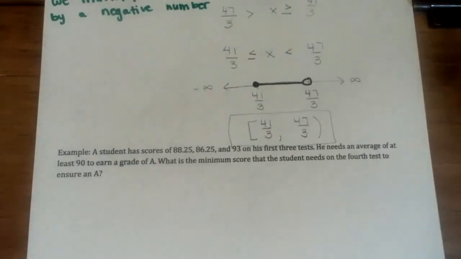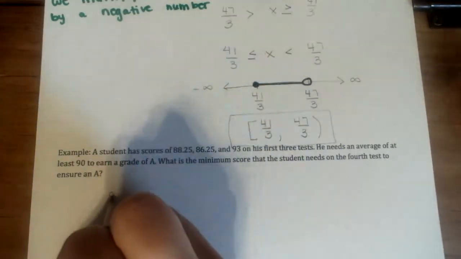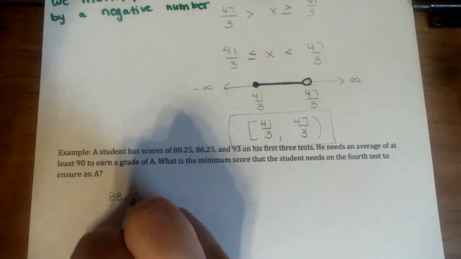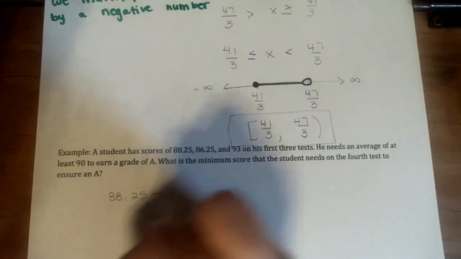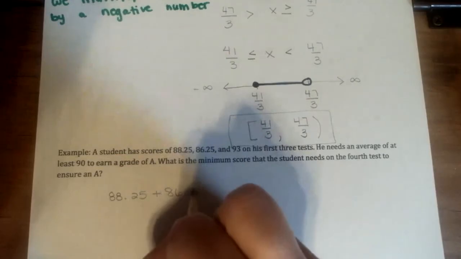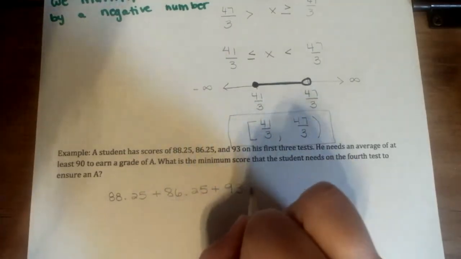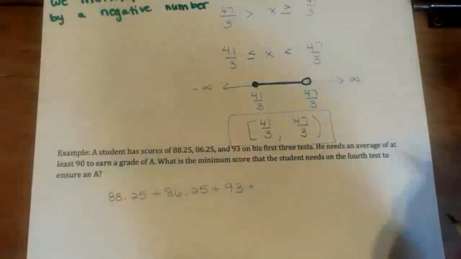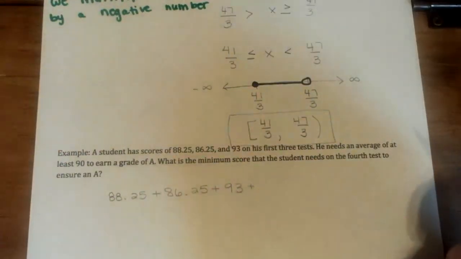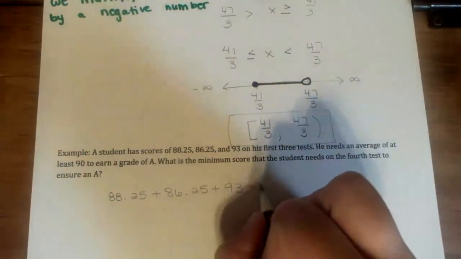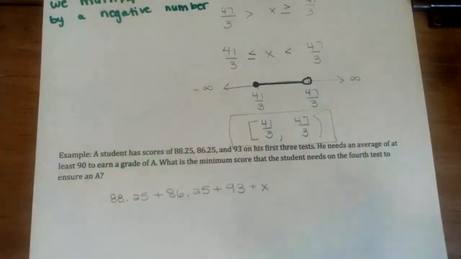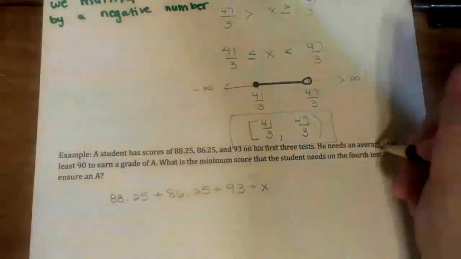So he needs an average of 90. Average means adding all up and dividing by how many tests. His first test was 88.25, plus his next test was 86.25, plus his next test was 93, the first 3 tests. How much does he need on his 4th test? I don't know how much he's going to get on his 4th test. That's what we're looking for, so let's call that x. So we add up all of his test scores.